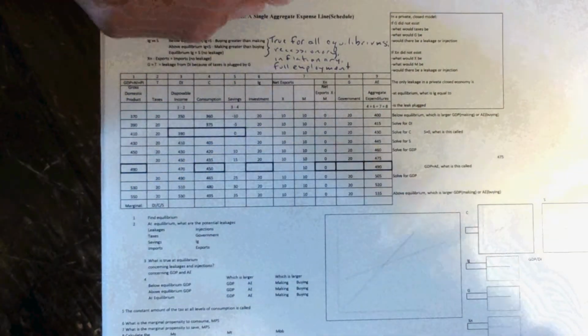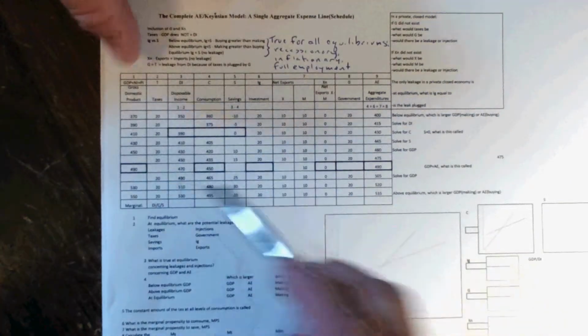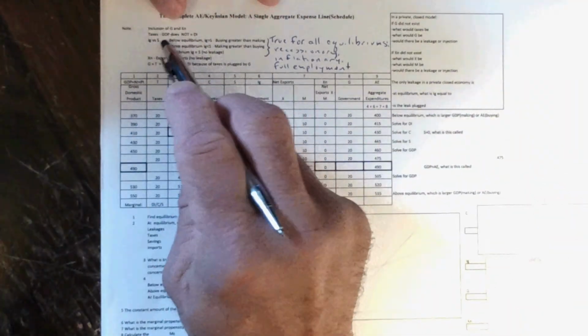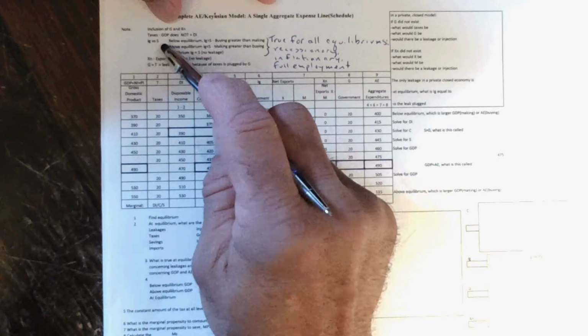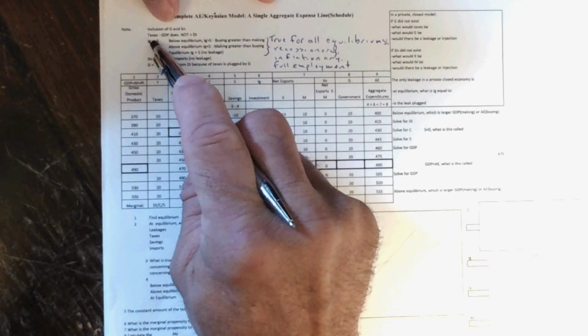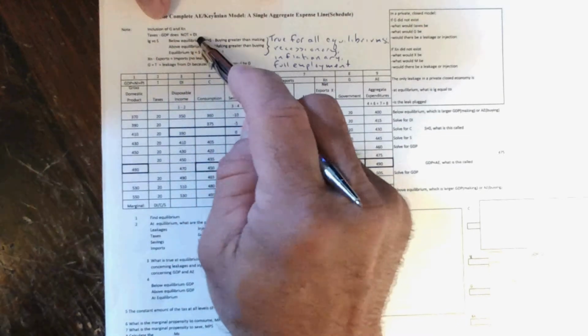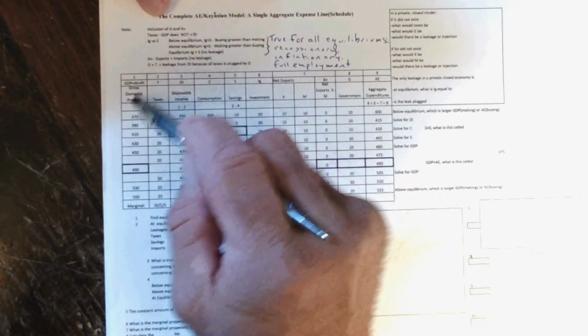So let's begin. We're going to include government spending in Xn. Taxes. When you introduce government, you're going to have taxes, and that means gross domestic product will no longer equal disposable income. So you'll have gross domestic product equal to national income, equal personal income, but then you have to subtract taxes to get disposable income.